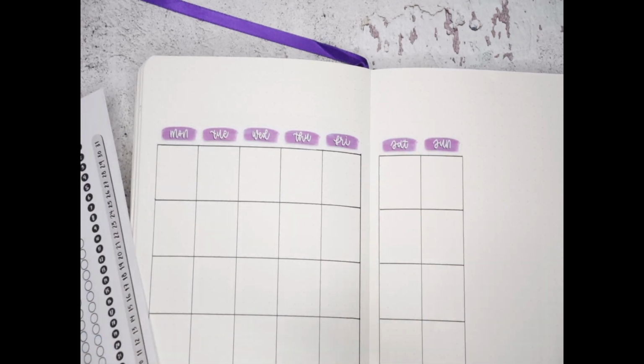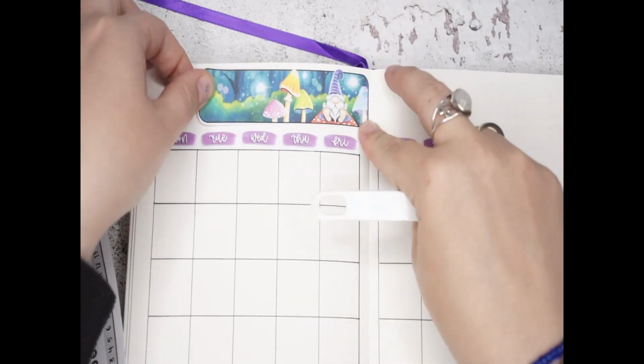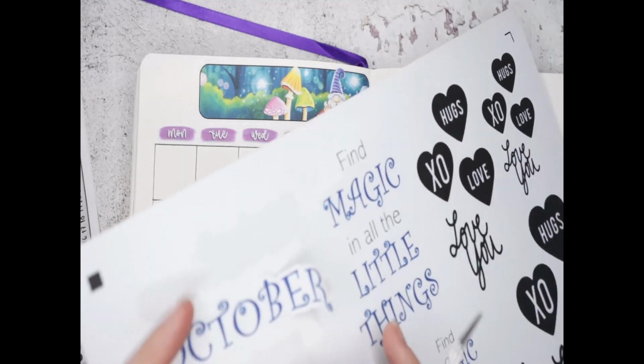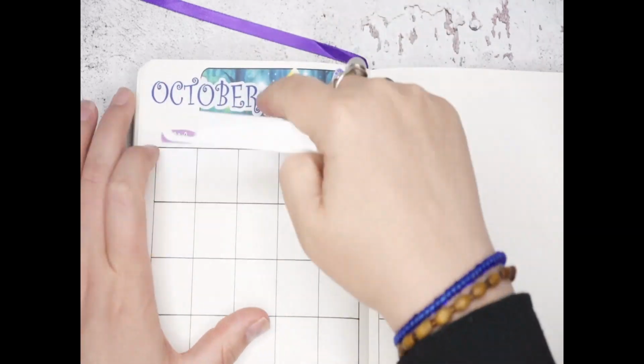Time for a header now, so I'm going in with this mushroom and gnome header. I really love the splash of colour that it adds to the top, and then one more of my pre-made headers on the side there just to finish this off.